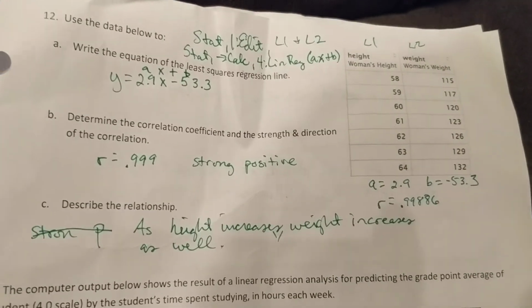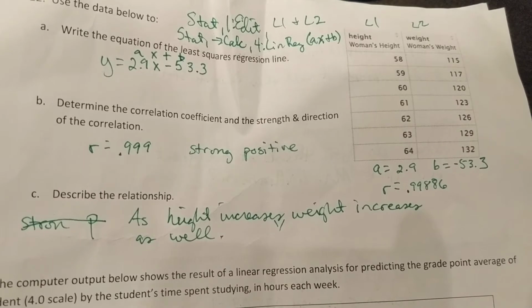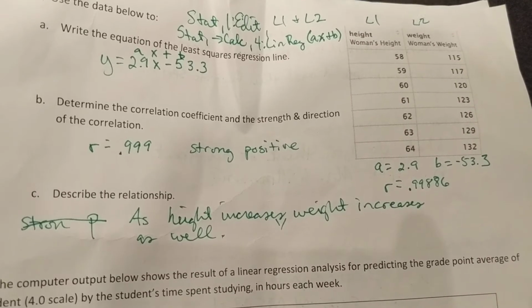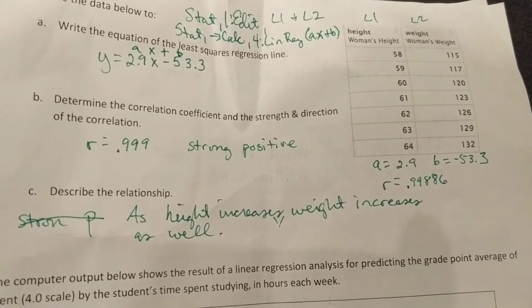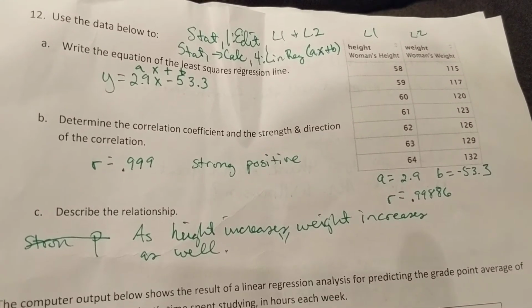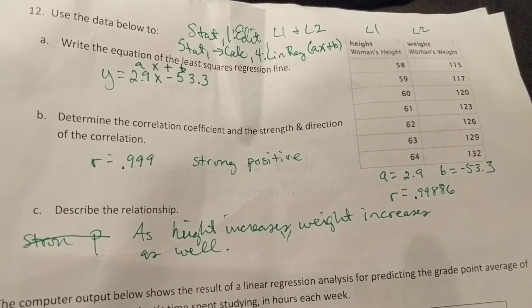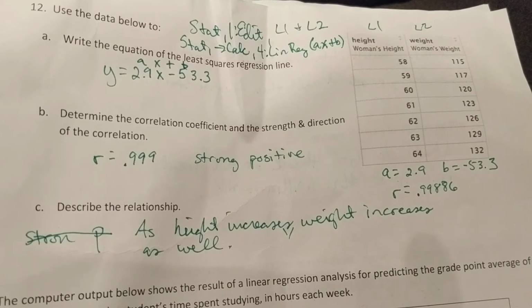Number 12, this is linear regression. This is where you put it in L1 and L2. So stat edit, put height in L1, weight in L2. Height's your explanatory. The taller you are, probably the more you would weigh, usually. All right, now stat, calc, and go over to 4 once you get your data in. Stat, go right to calc, and you go down to 4.